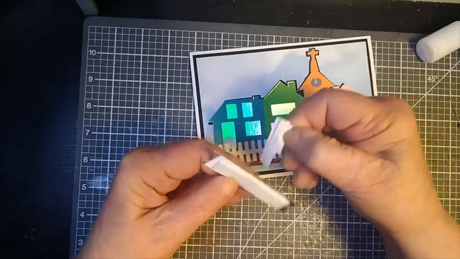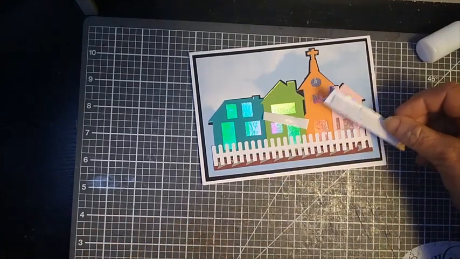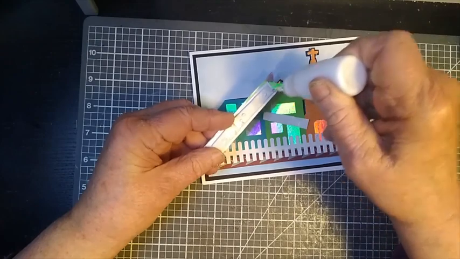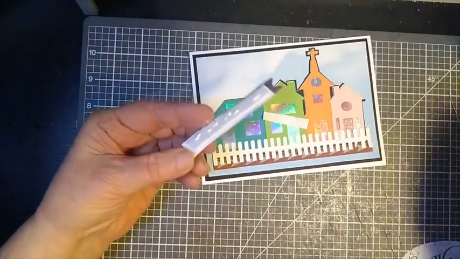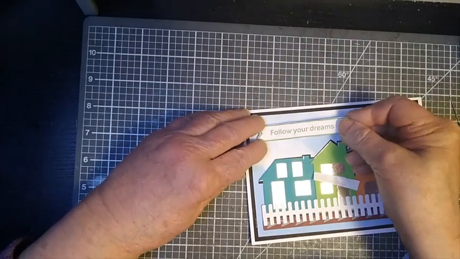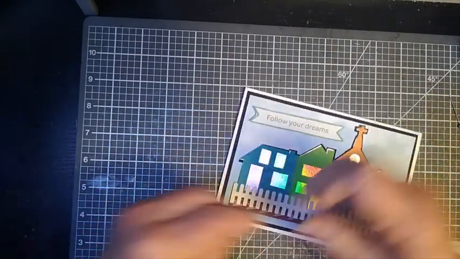Put that on the front. And I put a little bit of this glue on there as well, for added security. So, follow your dreams. And that helps to pick up on that green a little bit, I think, as well.